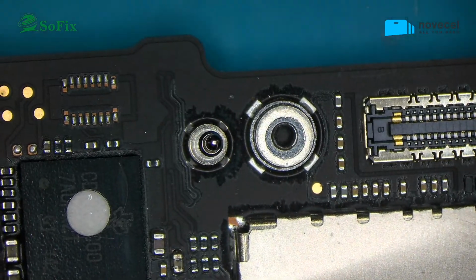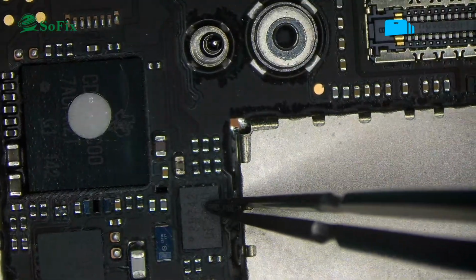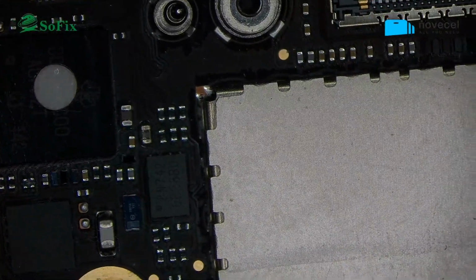And the communication, the data is the CD3215, this ROM. So this is USB-C ROM.